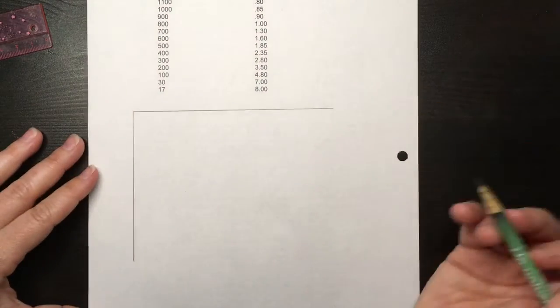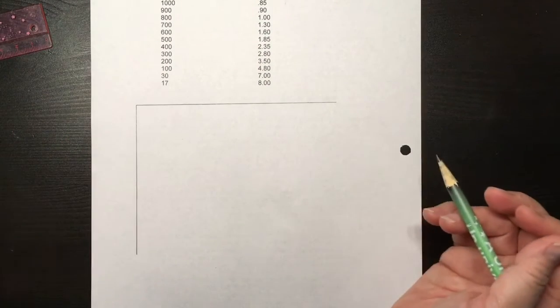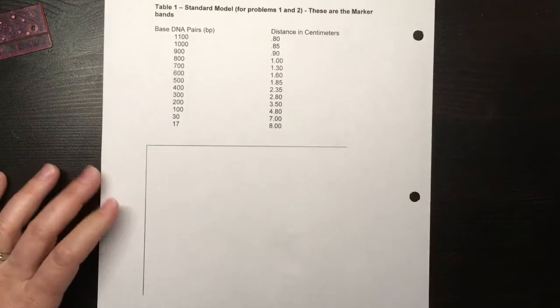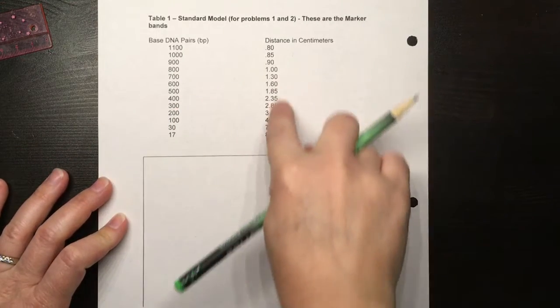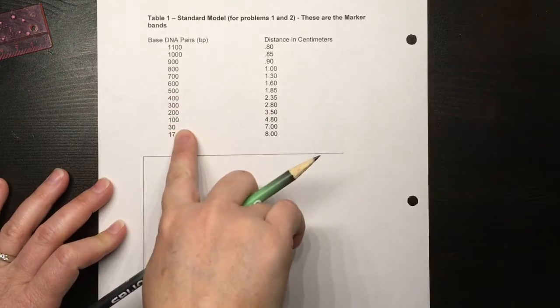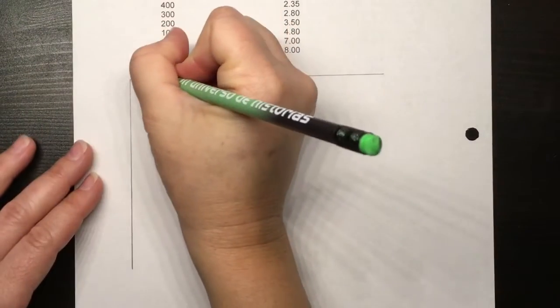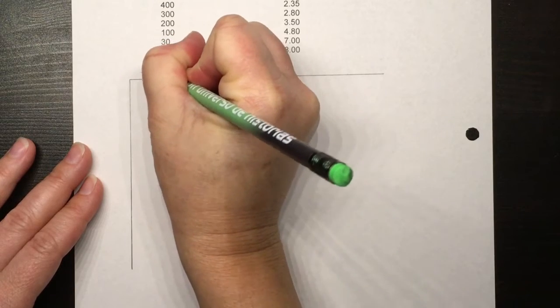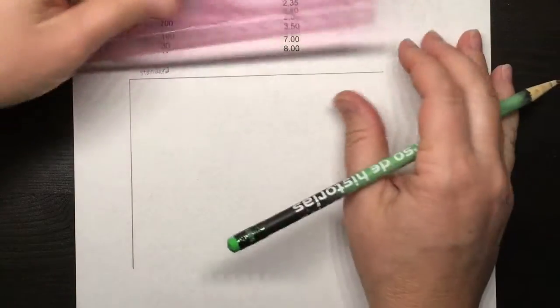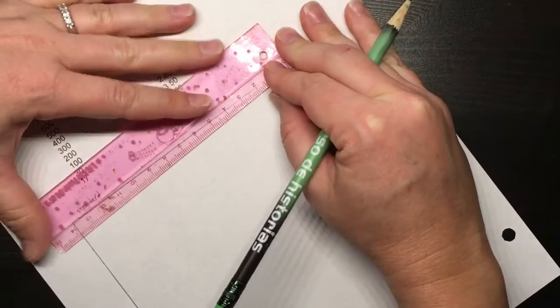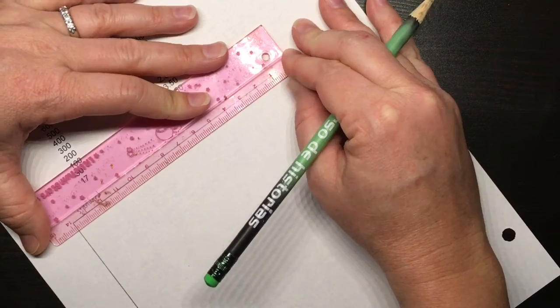All right, the first thing we're going to do is draw the standard. Now the actual distance in centimeters and the number of base pairs are listed above. Remember that the standard is a control. This is a DNA that has been digested with restriction enzymes that are known, and the resulting lengths of each of the fragments are known. So I guess before I can start running it, I'm going to need to draw in my wells.